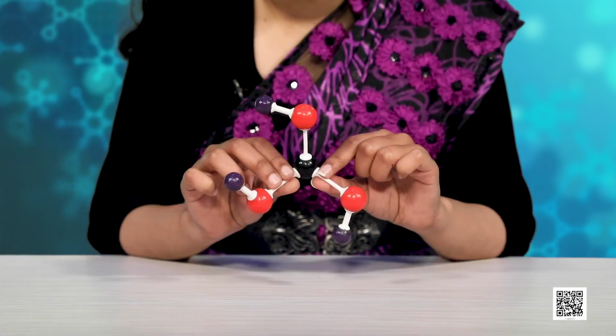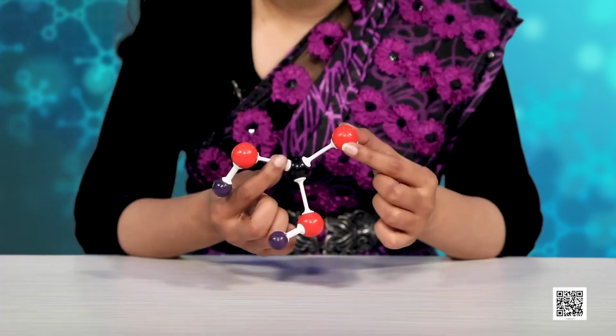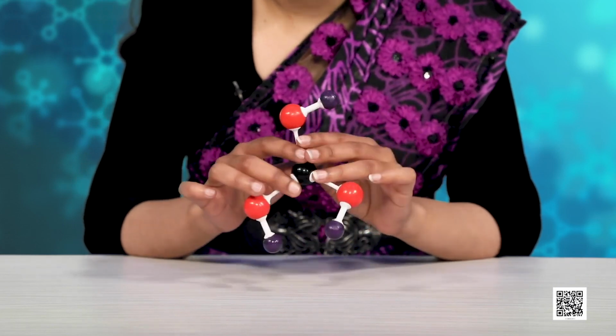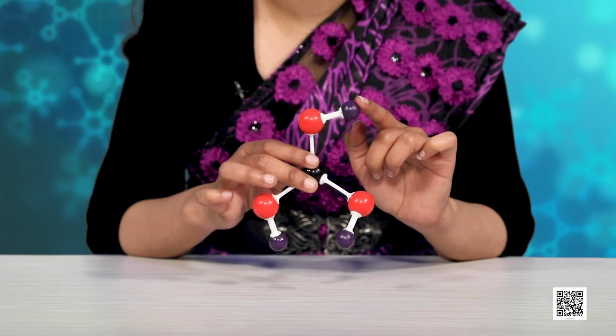Orthoboric acid has a layer structure as shown. In the respective structure, the planar BO3 units are joined by hydrogen bonds. Let me show you the structure of boric acid with the help of a ball and stick model. In this model, the black spherical ball represents the atom of boron. The red spherical ball represents the atom of oxygen and the purple ball represents the atom of hydrogen. This geometry is planar in nature and the oxygen and hydrogen atoms are used to form hydrogen bonds.